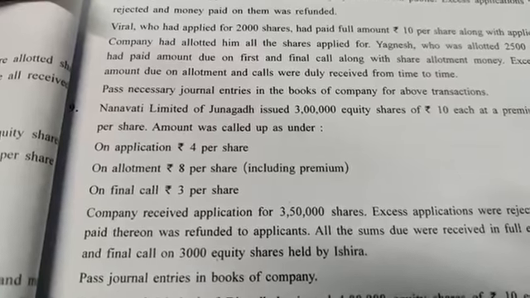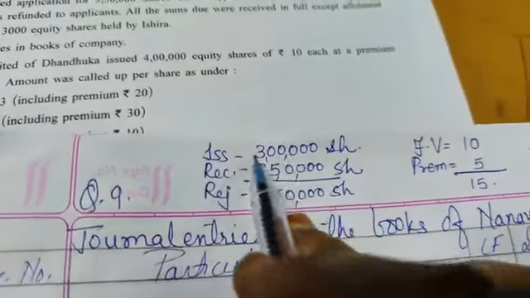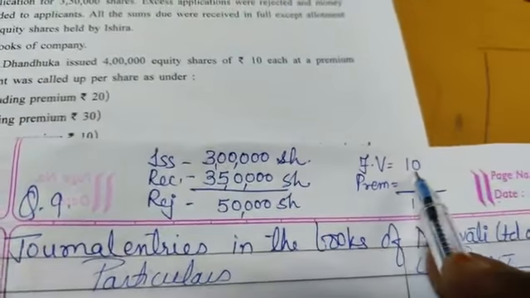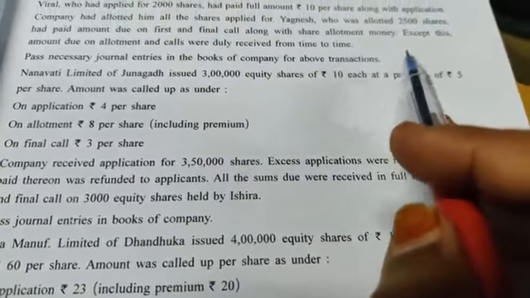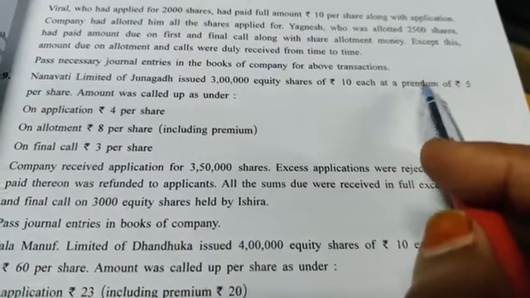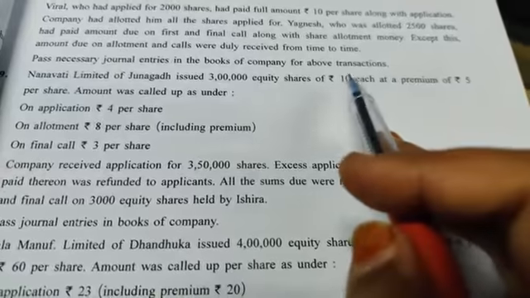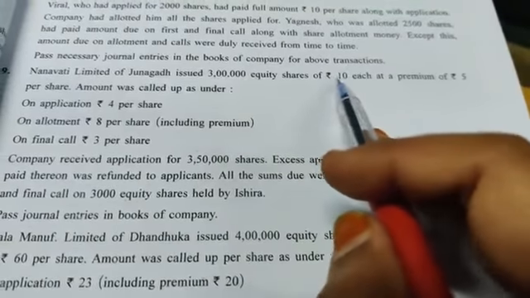Nanavati Limited of Junagadh issued 3 lakh equity shares of rupees 10. So here, issued is how much? 3 lakh. Face value is rupee 10. Further they have told you about premium. Now what do you mean by premium? Till now the face value of one share was rupees 10.